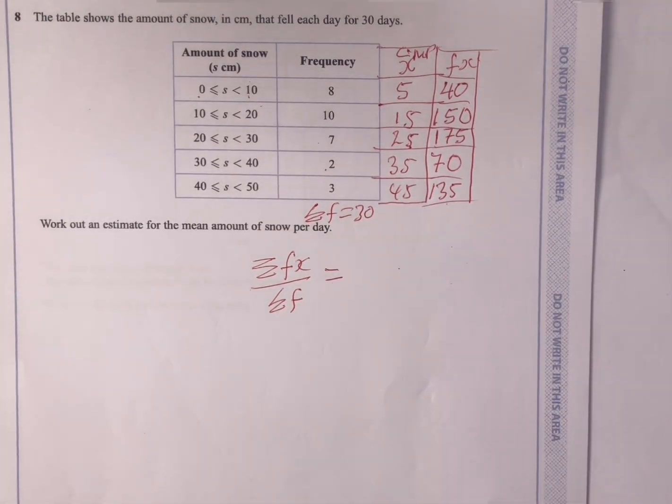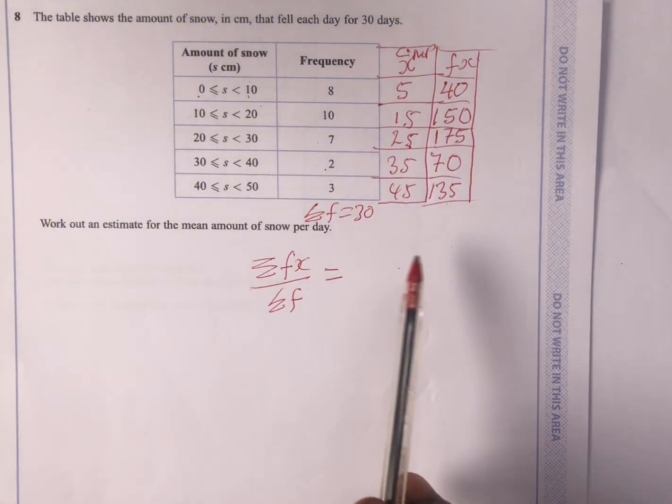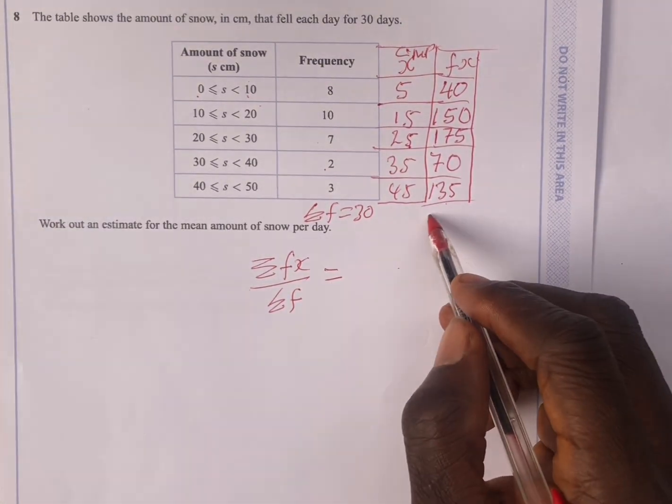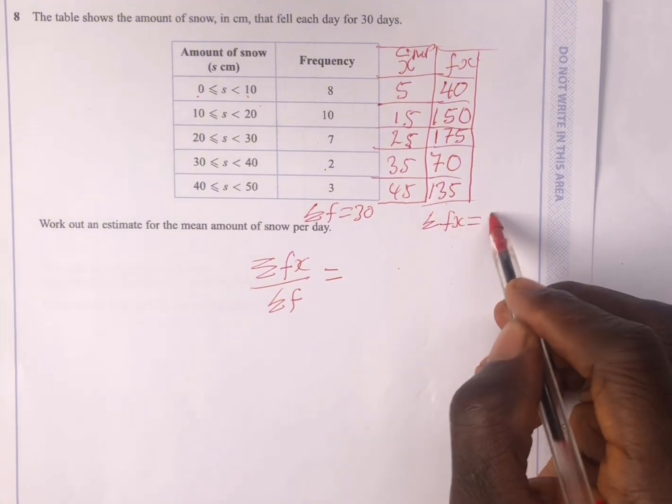Now, 40 plus 150 is 190. Then 190 plus 175 will give us 365. Yes, that's good. Then 365 plus 35. If we add 5 to 8, we get 360 plus 130. So 360 plus 130 will give us 500, right? Yes, that is 500. So this summation of f of x equals 500.